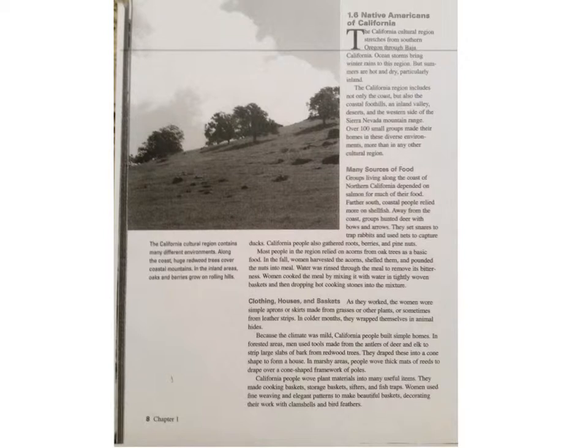Most people in the region relied on acorns from oak trees as a basic food. In the fall, women harvested the acorns, shelled them, and pounded the nuts into meal. Water was rinsed through the meal to remove its bitterness. Women cooked the meal by mixing it with water in tightly woven baskets and then dropping hot cooking stones into the mixture. Clothing, houses, and baskets.